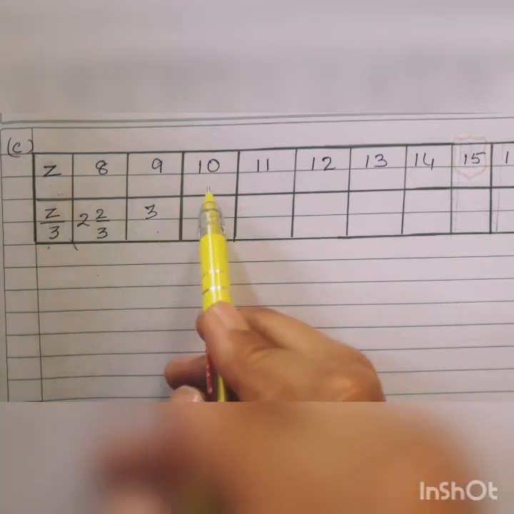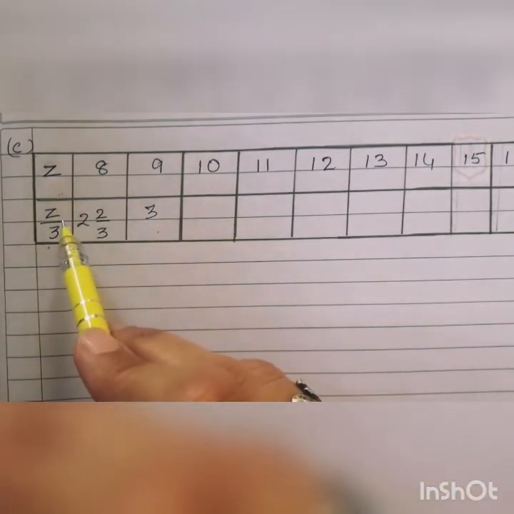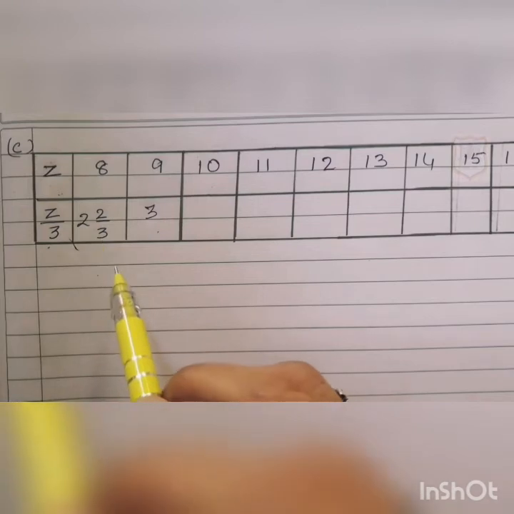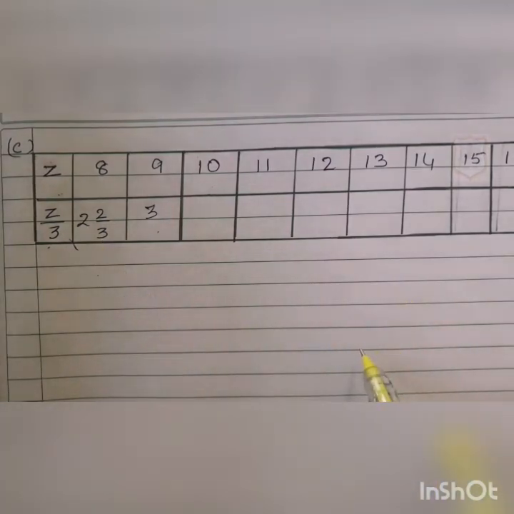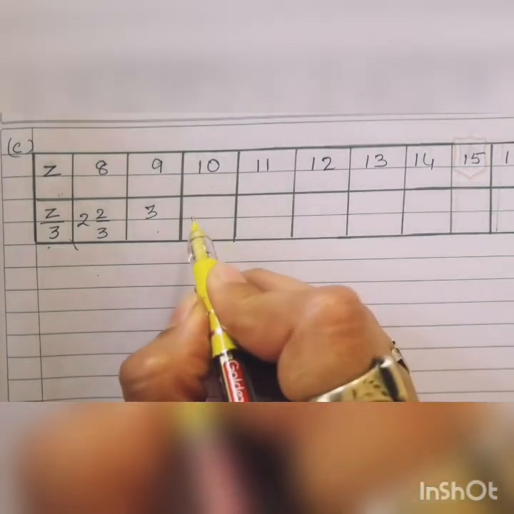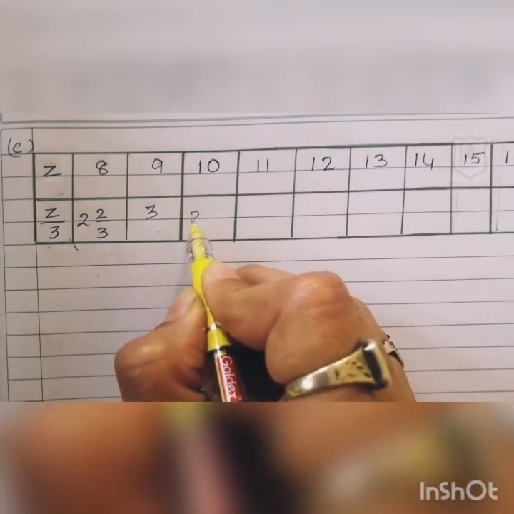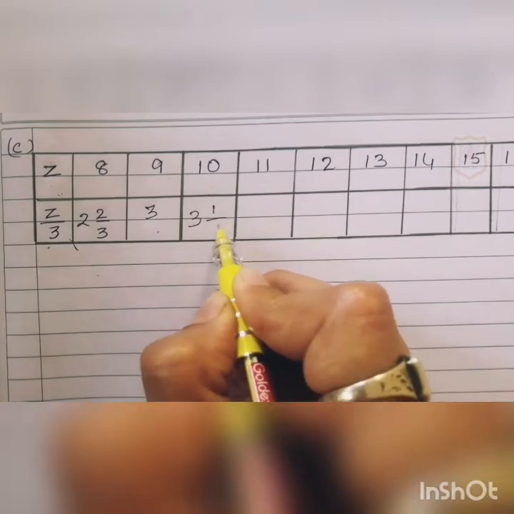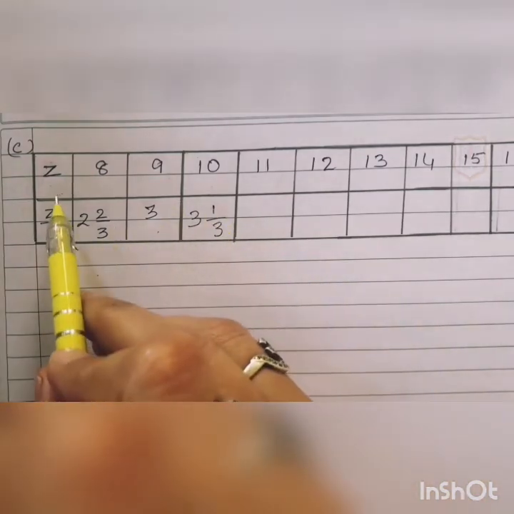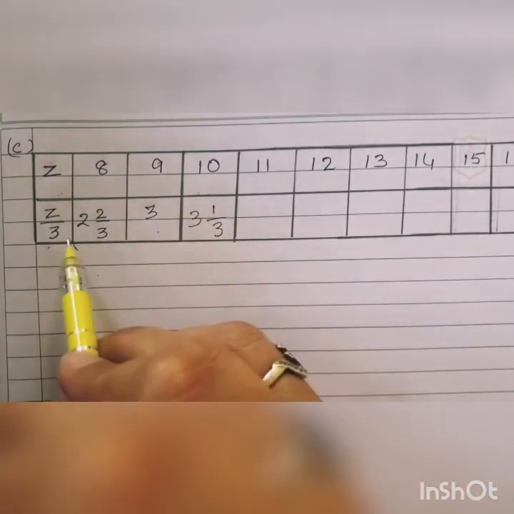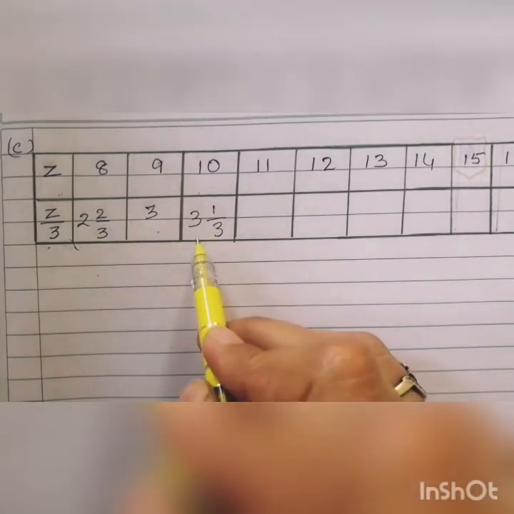Now when z is equal to 10, then z upon 3 will be 10 divided by 3. So when we divide 10 by 3, we get 3 whole numbers 1 upon 3. So we'll write 3 whole number 1 upon 3. So we can say that when z is equal to 10, z upon 3 is equal to 3 1 upon 3.